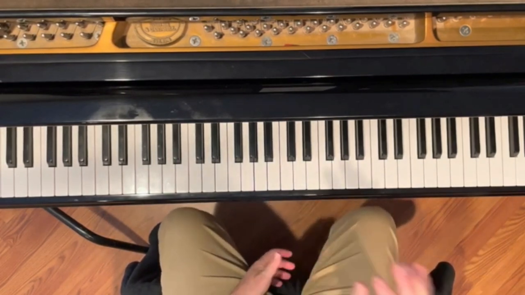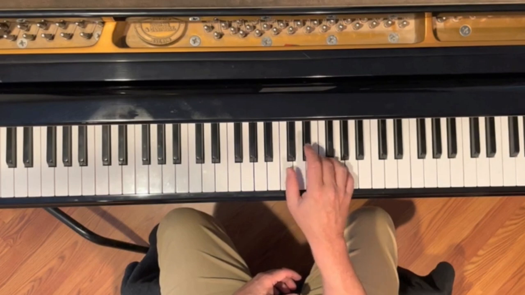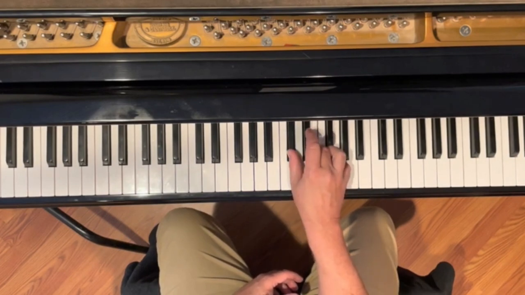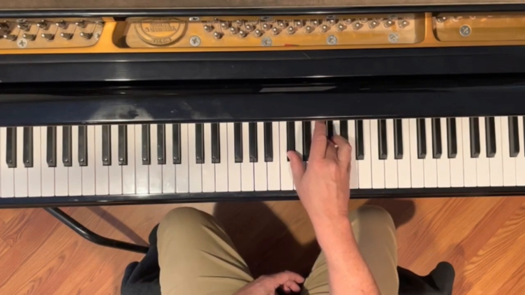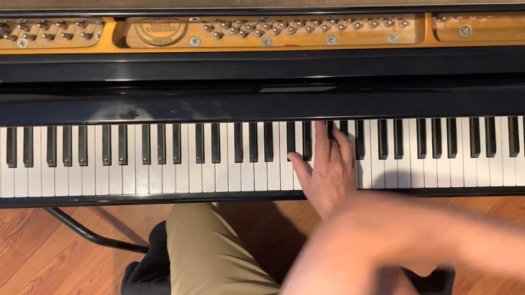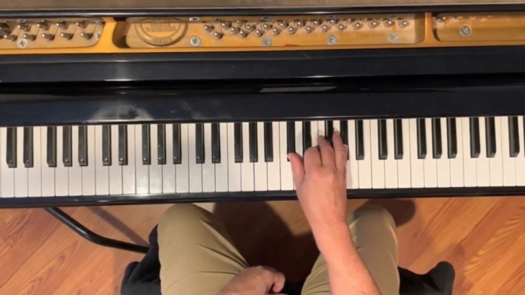Well, how do you make a sharp chord? Easy. You just take every note in the major chord, and you raise it by a half step. So in the C chord, the first note would raise a half step, the second note would raise a half step, and the third note would raise a half step. So there's your C sharp. Easy breezy, right? But what if it's asking you for a C sharp minor?